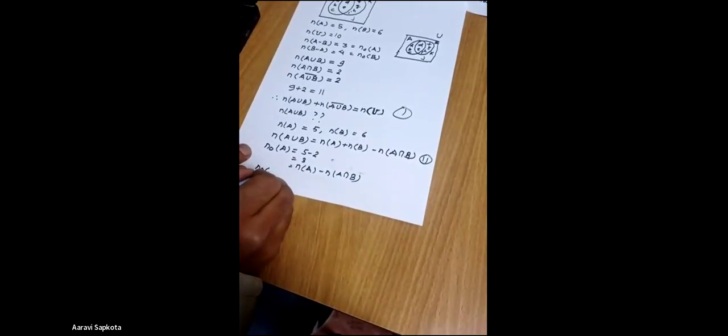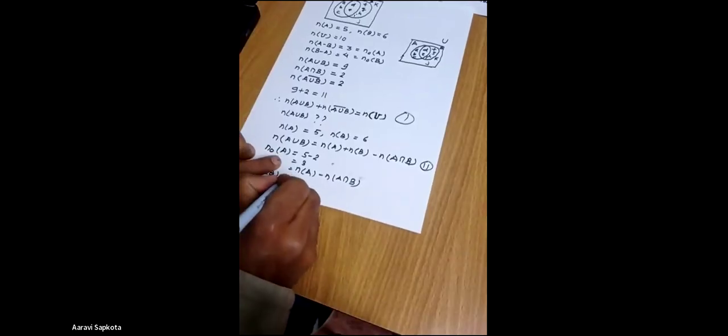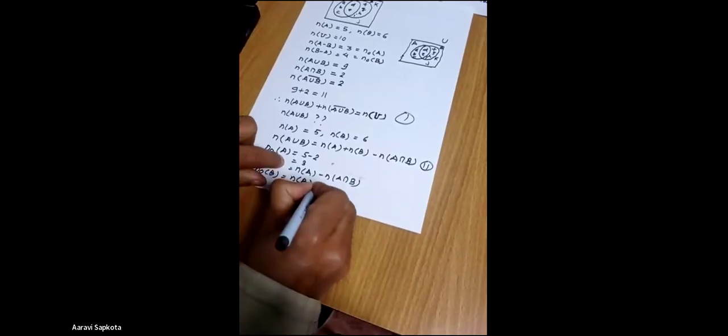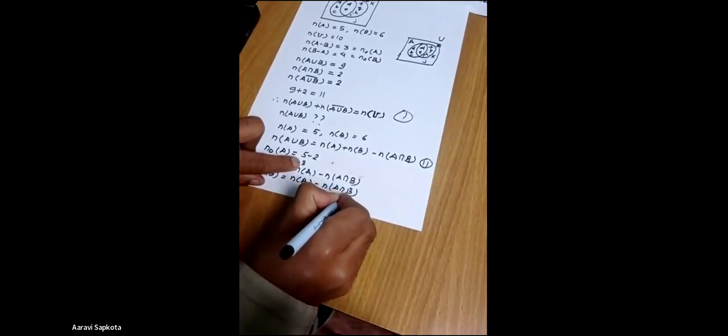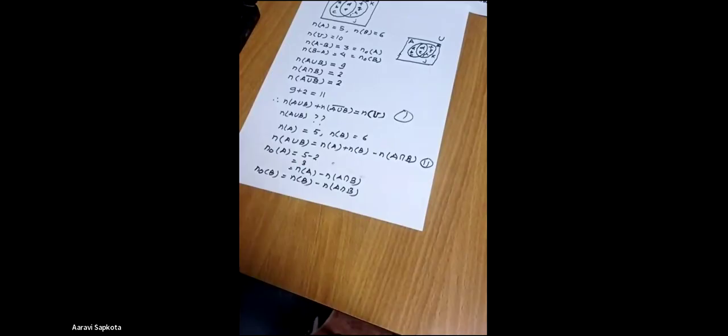Similarly, n naught B equals n(B) minus n(A intersection B). n naught B has 4 elements, n(B) has 6 elements, and n(A intersection B) has 2 elements. So n naught B equals n(B) minus n(A intersection B).